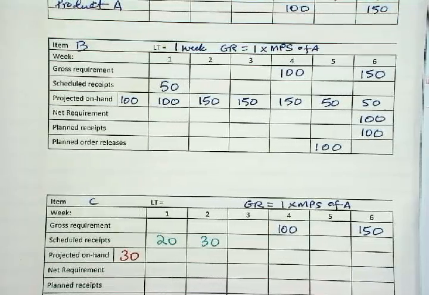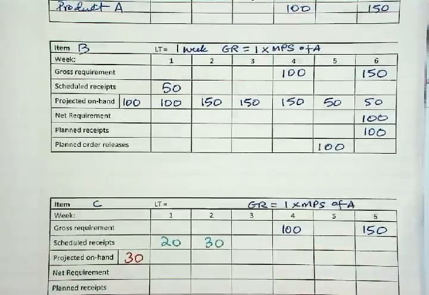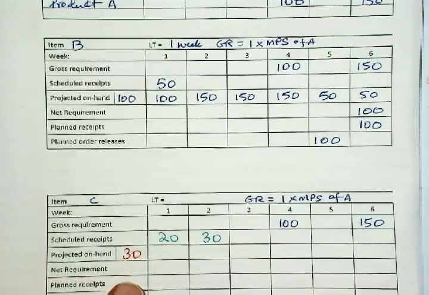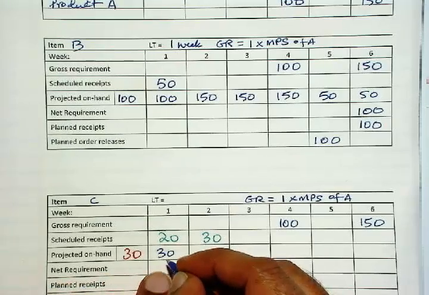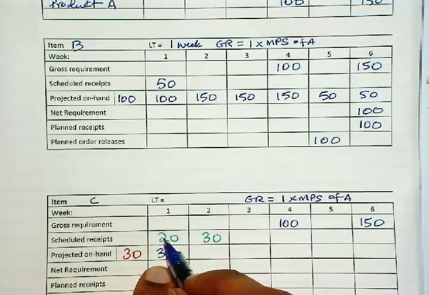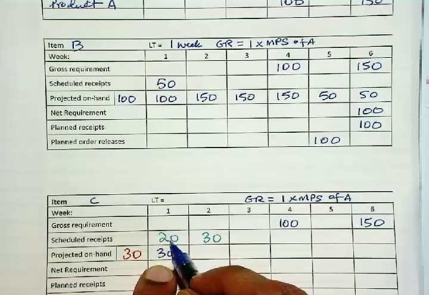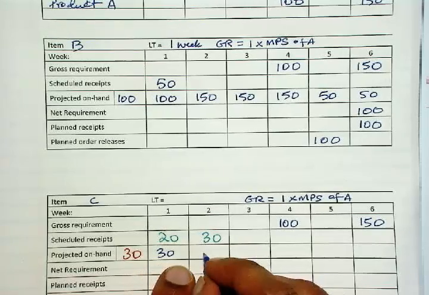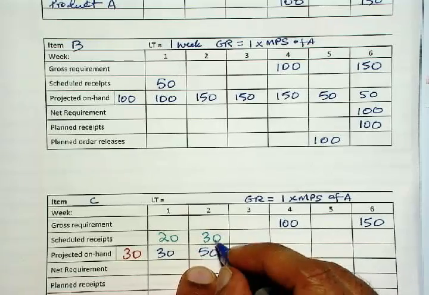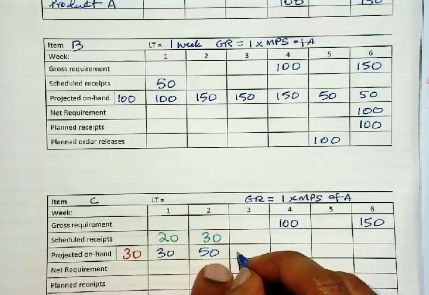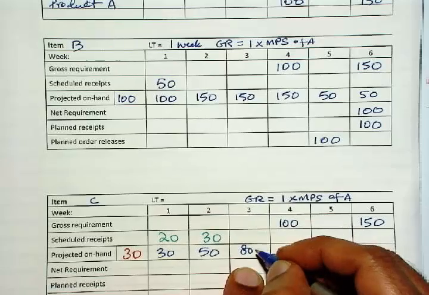Okay, so now we are ready to do the computation. So 30 units is what is going to be available at the beginning. 20 units coming in during week 1. So 30 plus 20, 50 units will be available at the beginning of week 2. 30 units are added. So 80 units will be available at the beginning of week 3.